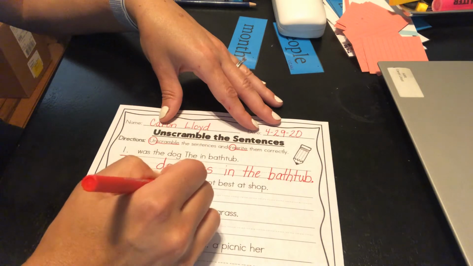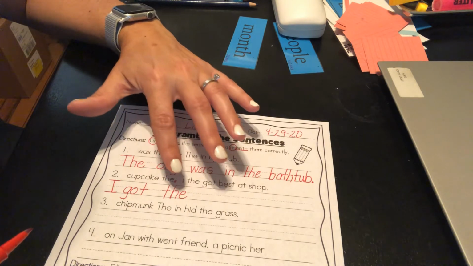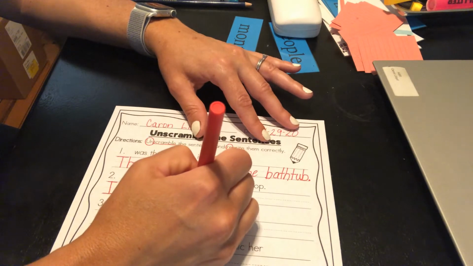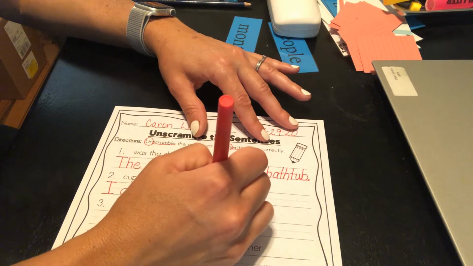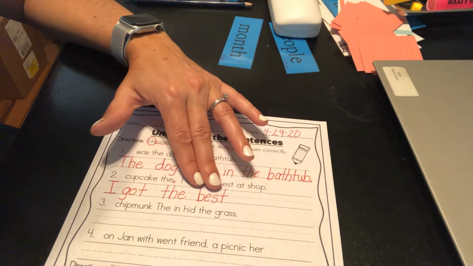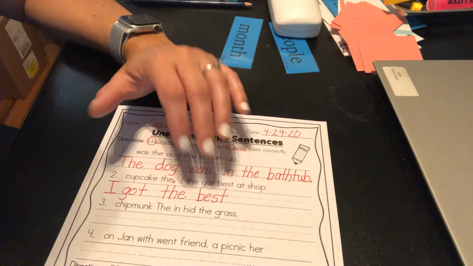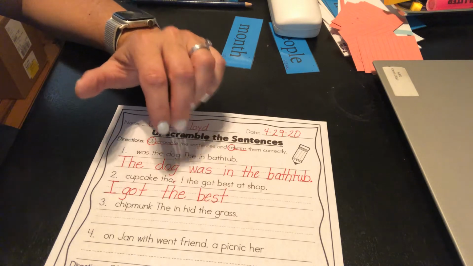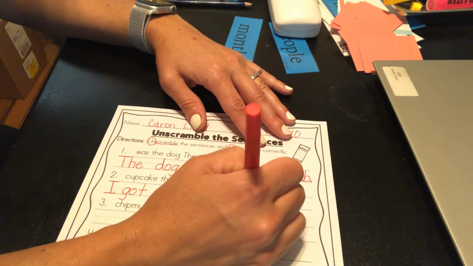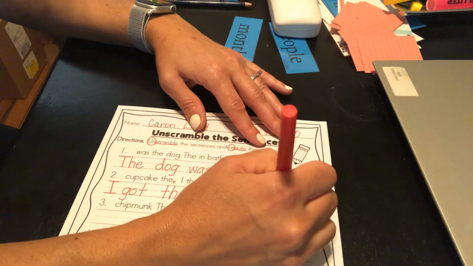the, whenever you're using the word the, it would go either before the noun or before even an adjective that's kind of changing the noun. And the adjective we're using is best. It's telling us about the cupcake. And remember how a lot of times adjectives come before the noun. They describe the noun. So the best cupcake, the yummy cupcake, the prettiest cupcake. I got the best cupcake. Cupcake is another compound word.